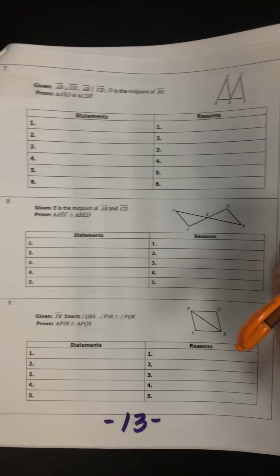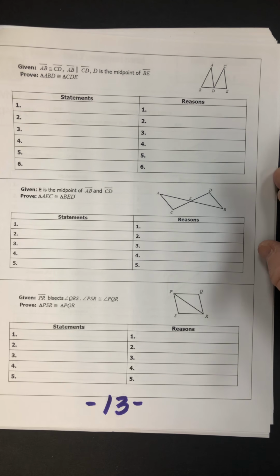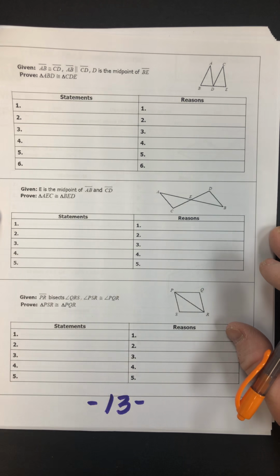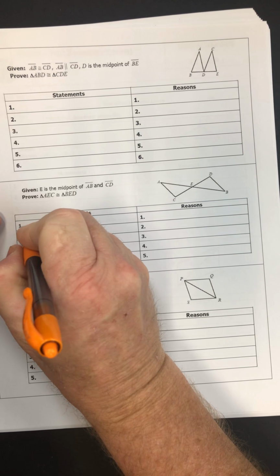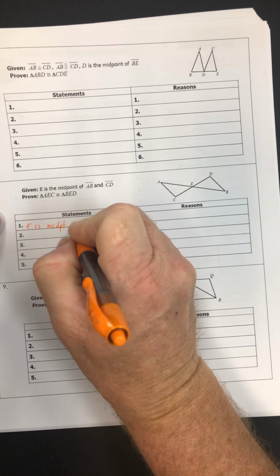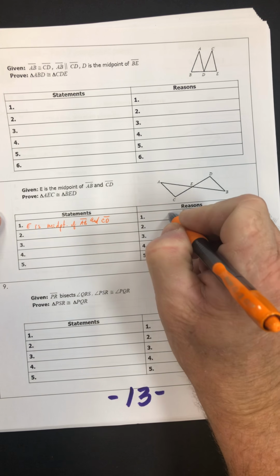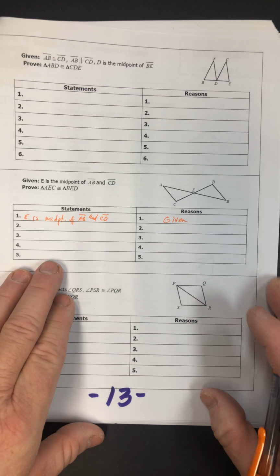Okay, let's go to page 13. Let's see what we got. I'll just do the middle one, I guess, again. Number 8. So now we're filling in our own statements. So it says E is the midpoint of AB and CD. So I'm going to write that in. E is midpoint of AB and CD, and that is given. Okay, so now I've written it down, given.